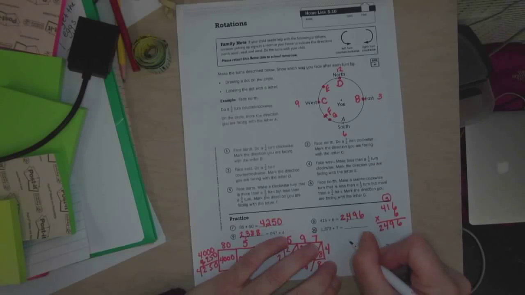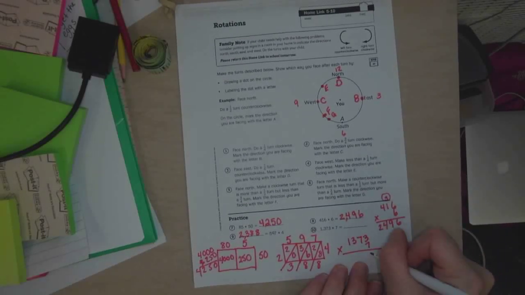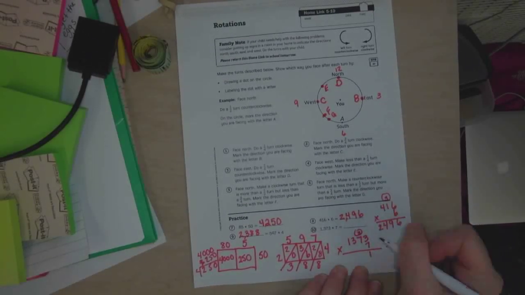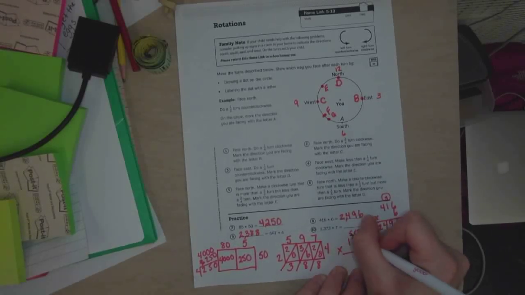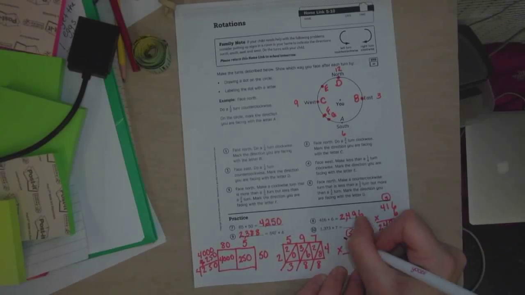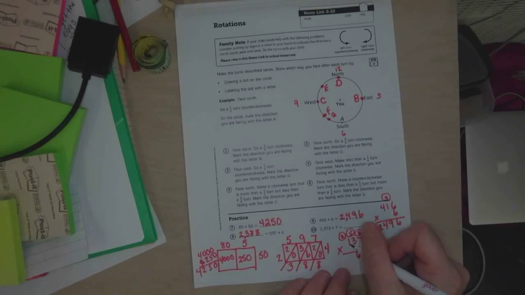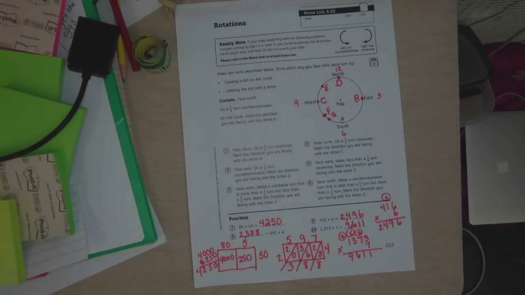Okay, and then 1,373 times 7. 7 times 3 is 21. 7 times 7 is 49, plus 2 is 51. 7 times 3 is 21, plus 5 is 26. 7 times 1 is 7, plus 2 is 9. So 9,611. And that's it. So hopefully that wasn't too confusing, and I hope that this helped you.